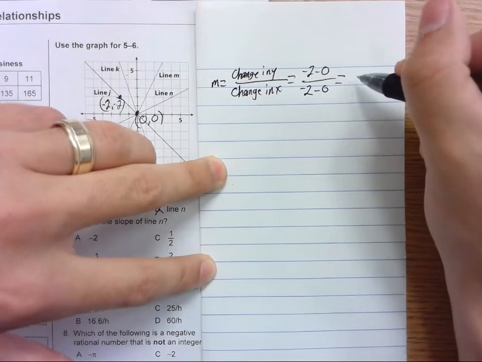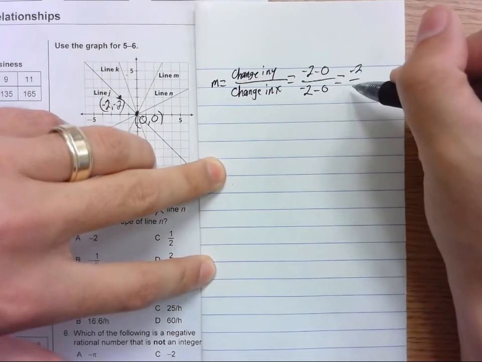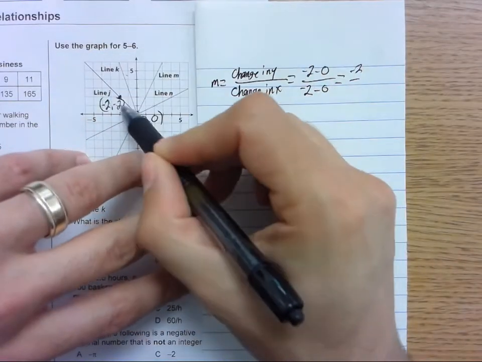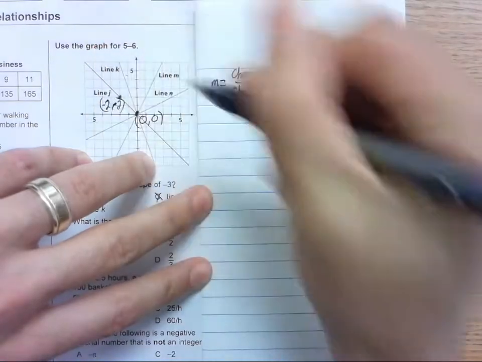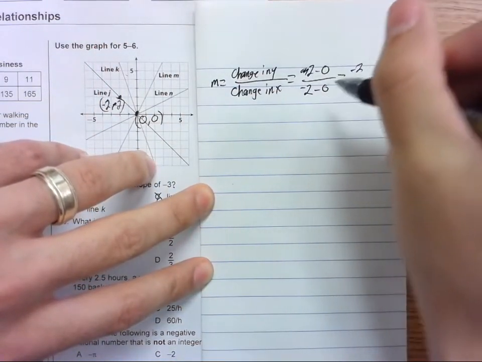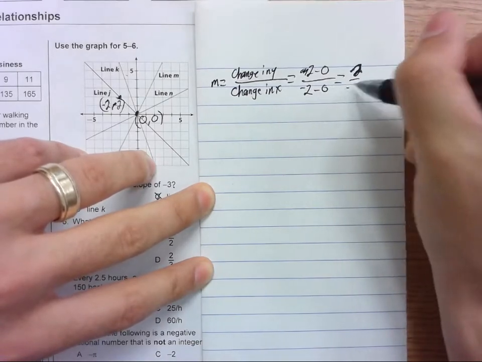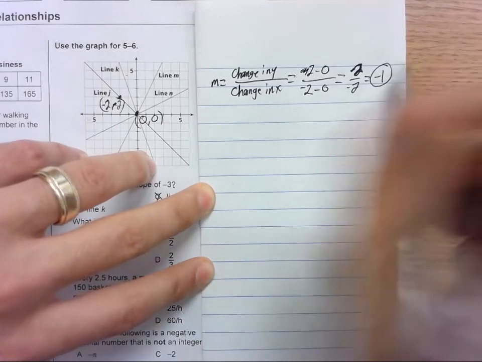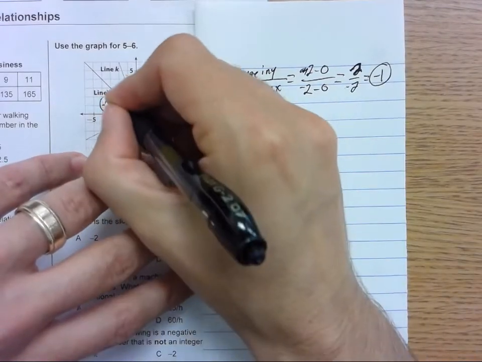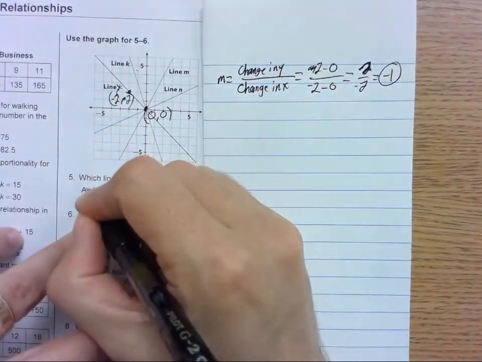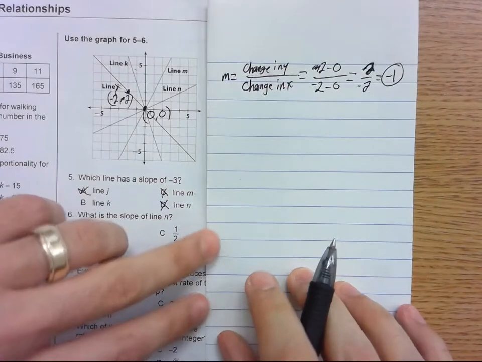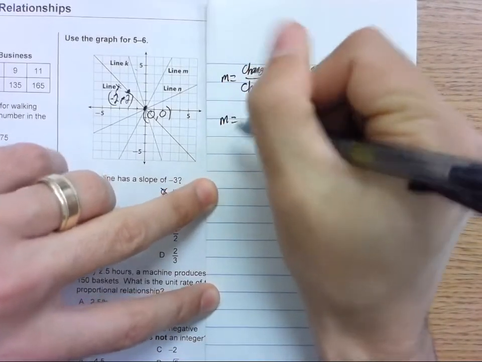And we would get -2, oh, I'm sorry, no. This ordered pair is -2, +2. So this is actually 2 minus 0, which is a +2 over a -2, which gives us a slope of -1. So line J cannot be it. It's going to have to be B, but let's try it just in case.